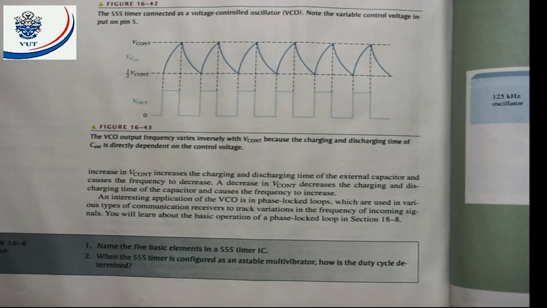And then they say a decrease in control voltage decreases the charging and discharging time of the capacitor and causes the frequency to increase. An interesting application of a voltage controlled oscillator is in phase lock loops, which are used in various types of communication receivers to track variations in frequency of incoming signals. You will learn about the basic operation of phase lock loops in section 18.8. We don't do section 18.8, but phase lock loops use voltage controlled oscillators.